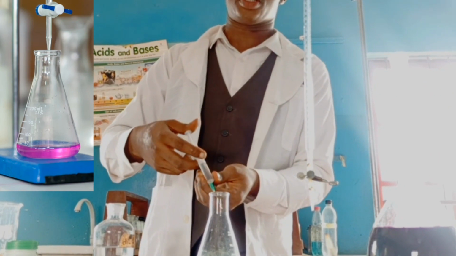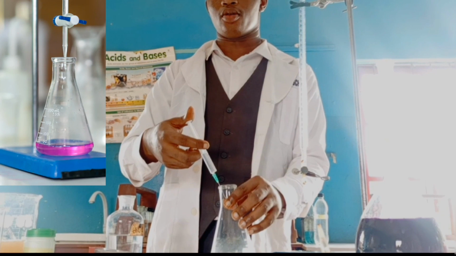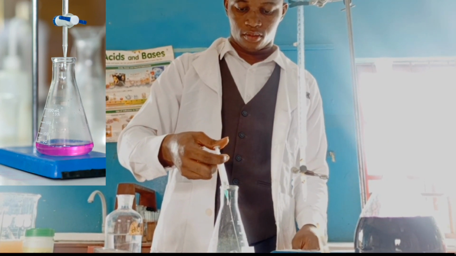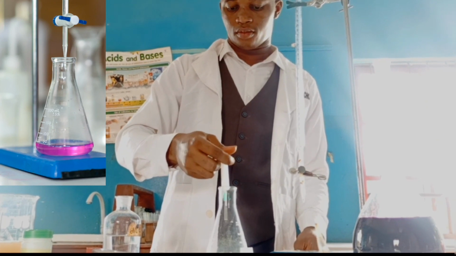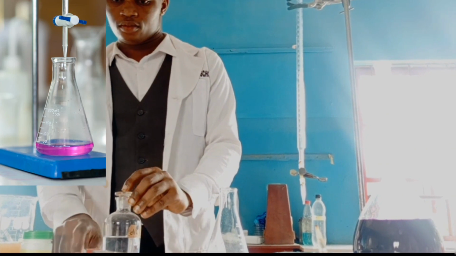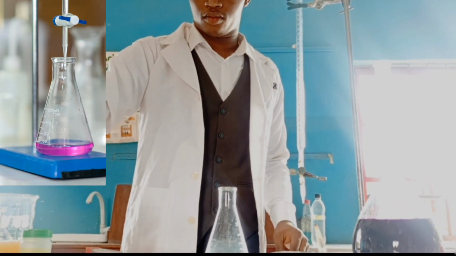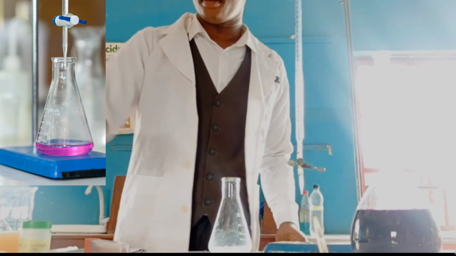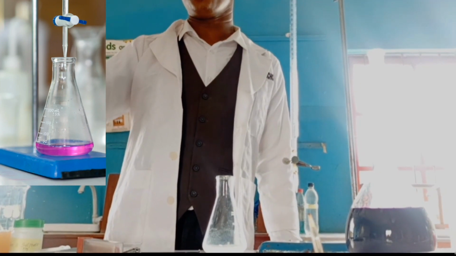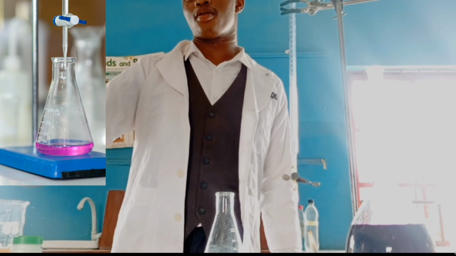And then you transfer to the iron sulfate solution in the conical flask. And please, this is 0.1 molar of H2SO4. This was actually gotten from the stock solution.